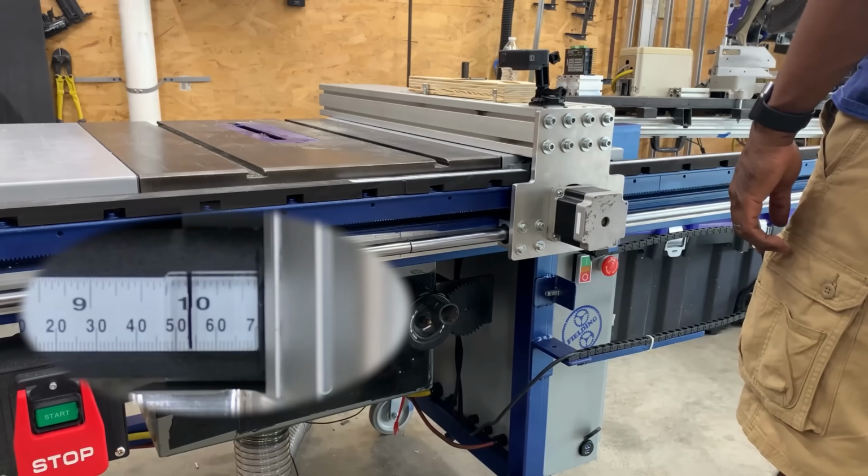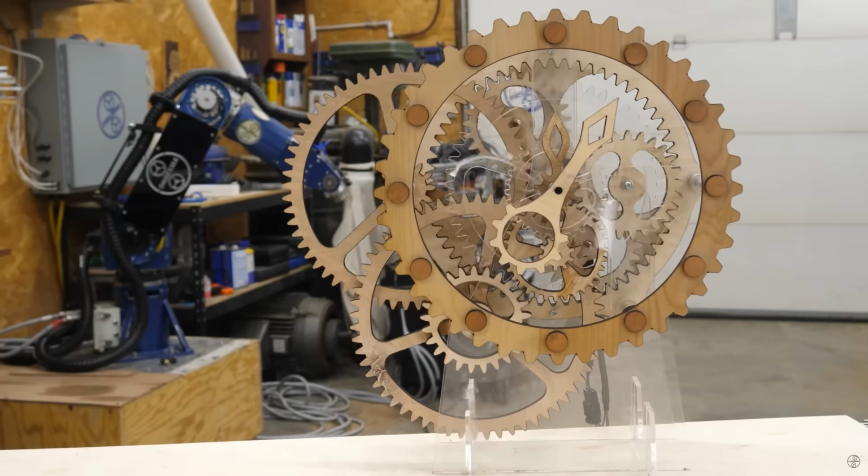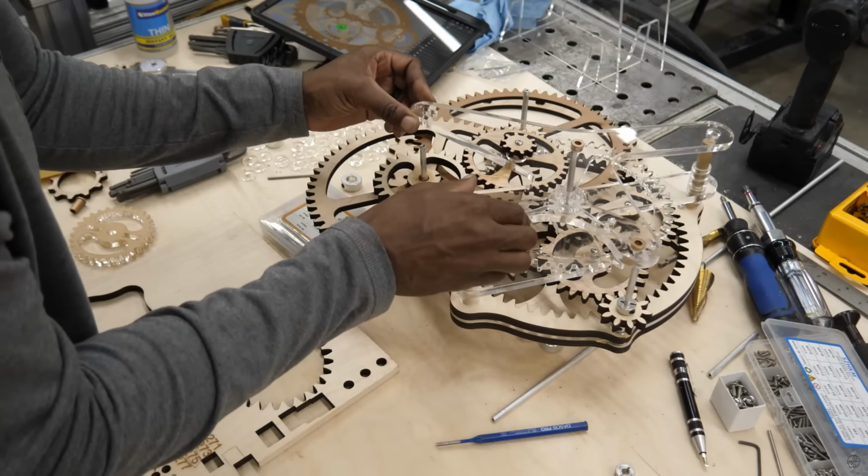I've picked two projects, a CNC table saw that I built about 2 years ago, and this laser cut custom design clock that I made. Actually, I think that's a good place to start. So let's go have a look at the 3D model.